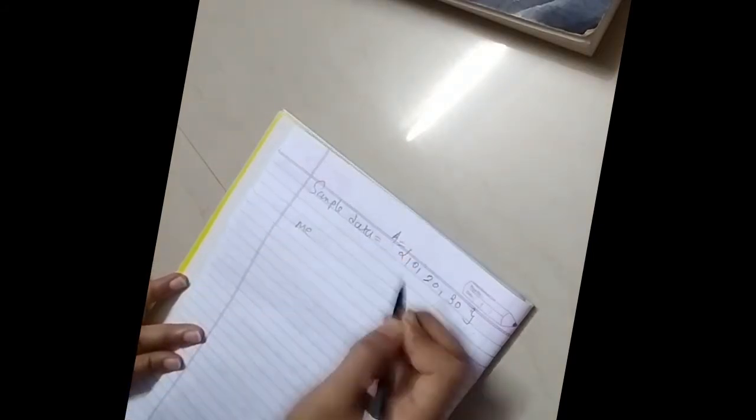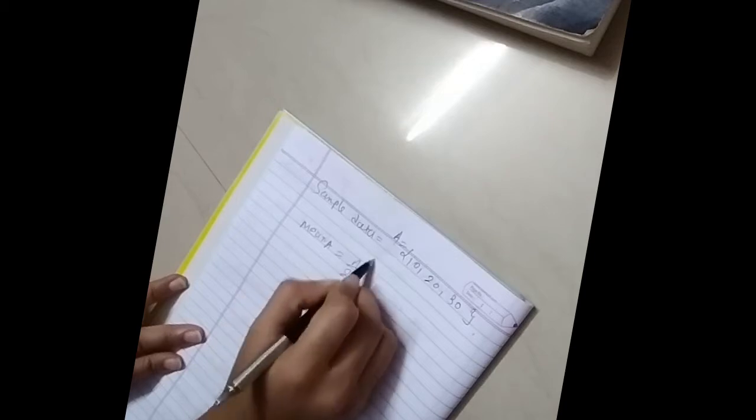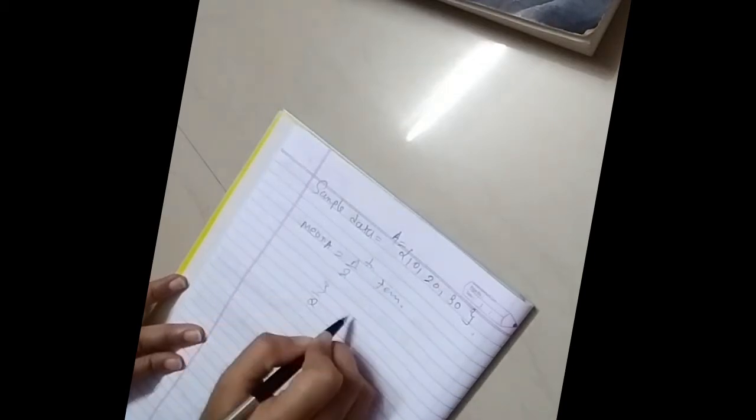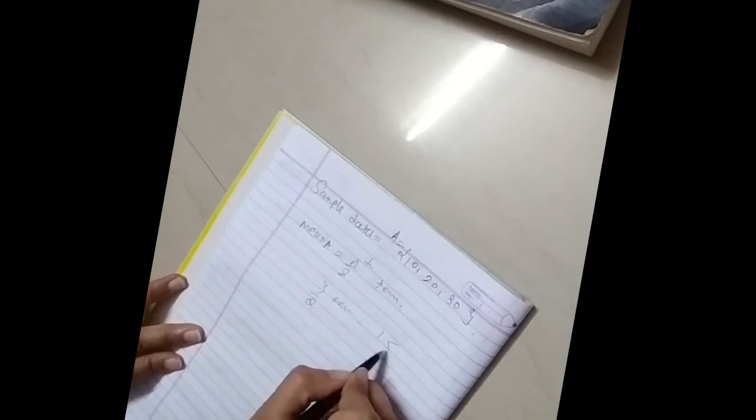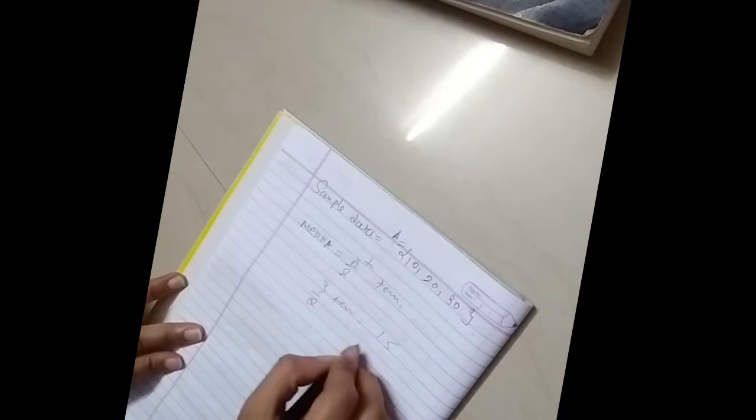Suppose this data is A. We calculate mean A as the n by 2th term. Here n equals 3, so 3 by 2, so the term equals 1.5. We round off this value, then it equals the second term. The second term is 20. So the mean equals 20.